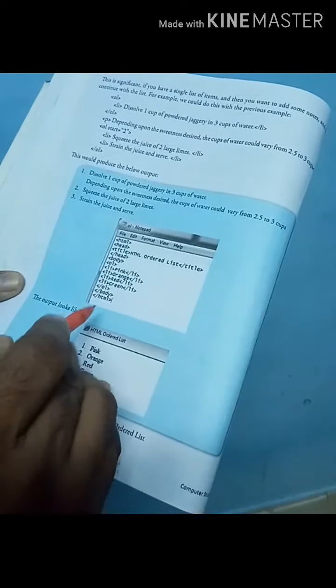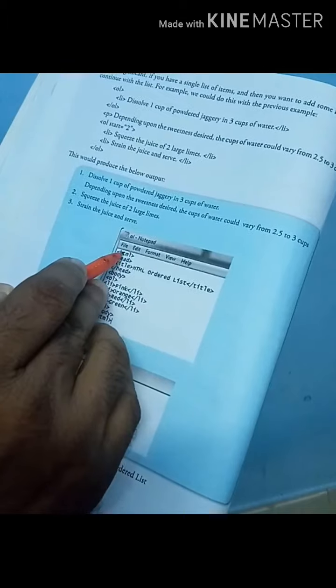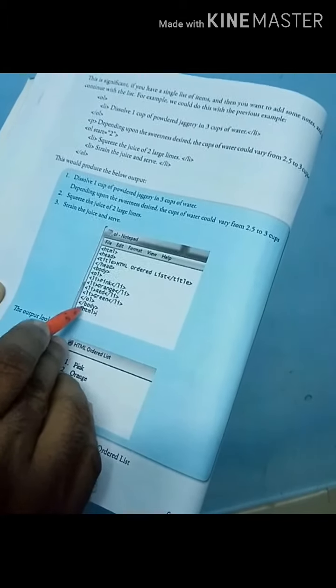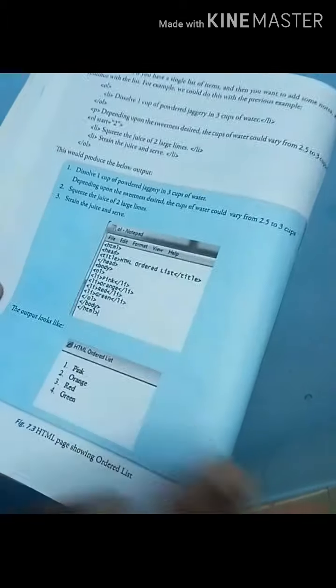Here the body begins, here the body is closed. Here OL begins, here OL is closed. Then HTML begins, and at last we also close it, /HTML means close.